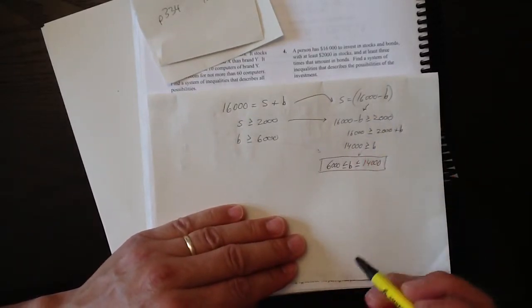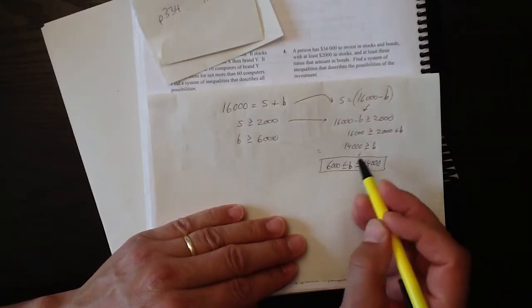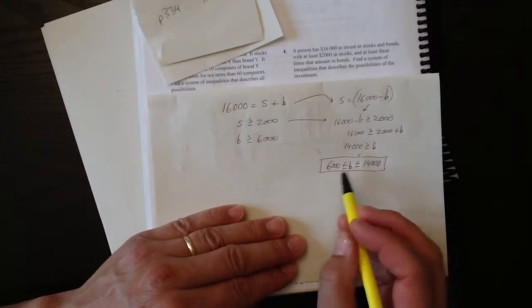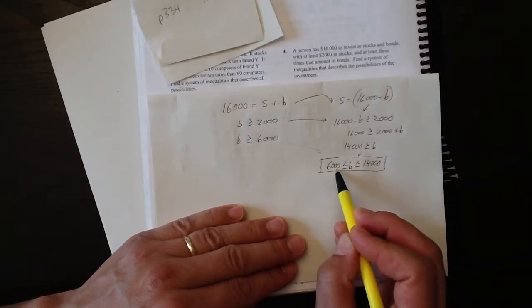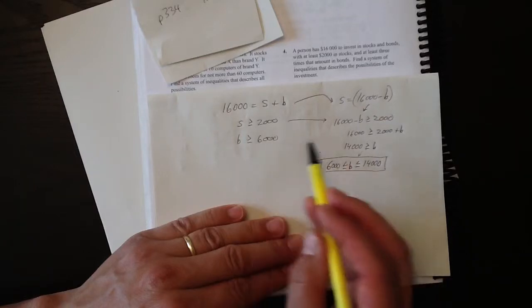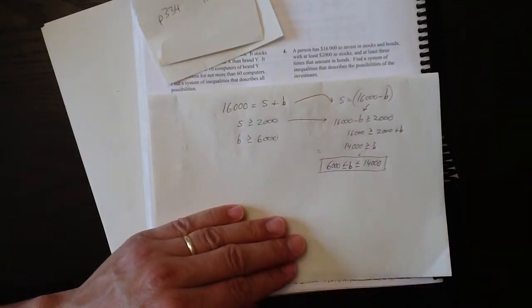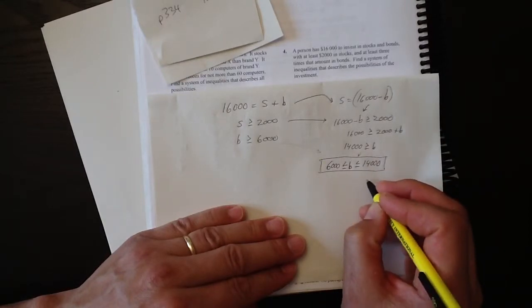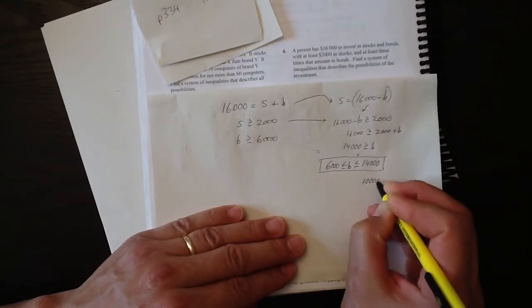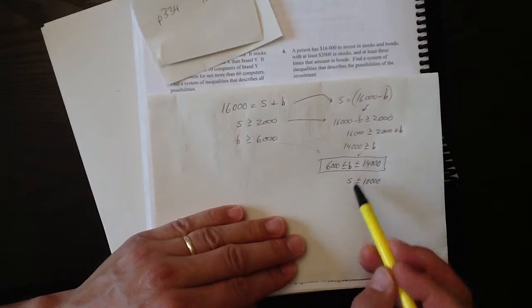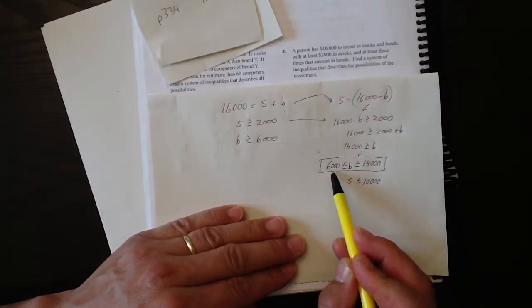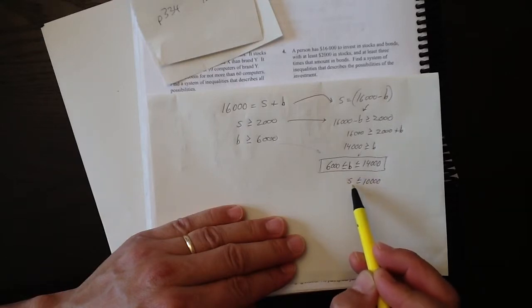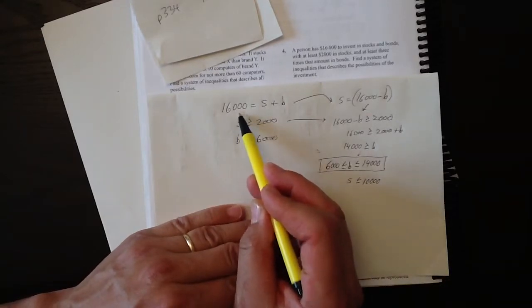Well, we got $16,000 to invest. If B was 6,000, S would have to be 10,000. So the least that B can be tells us the most that S can be, because S and B make up 16,000. So on the high side, S could be 10,000. So it's got to be less than or equal to 10,000. I'll explain that again. S is less than or equal to 10,000 because if B is really small, S has to be big. And the smallest B can be is 6,000, and therefore the largest S can be is 10,000, because together they add up to 16,000.